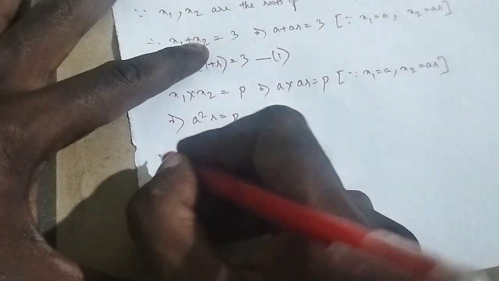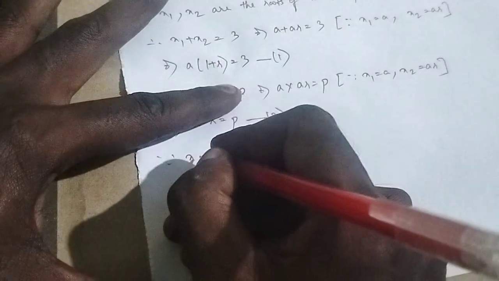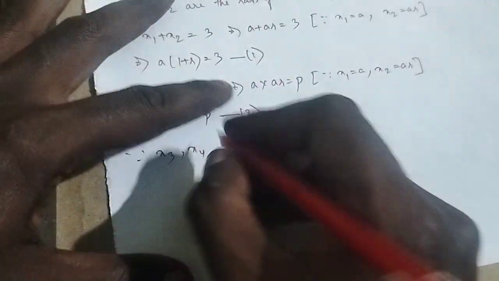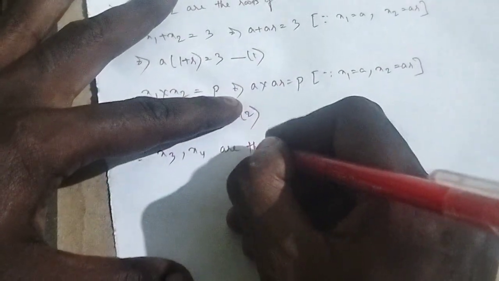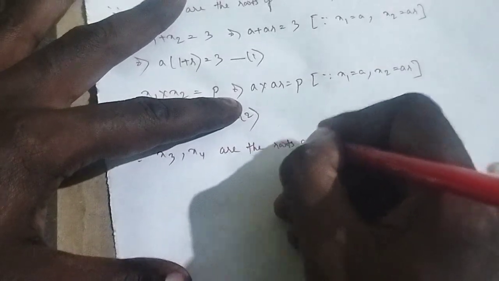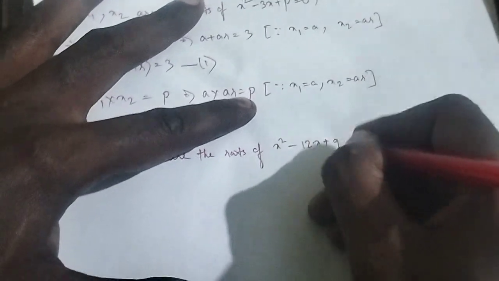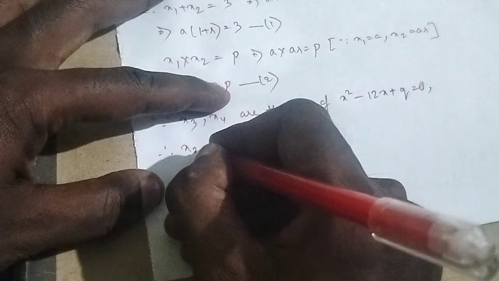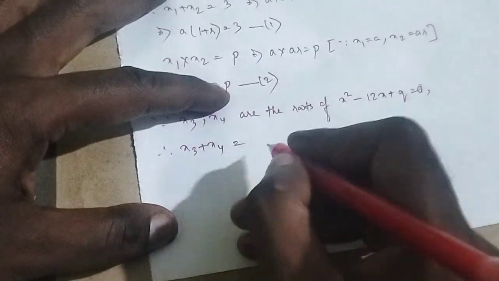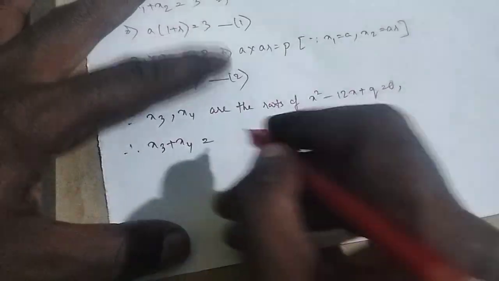So again I will write x3 and x4 are the roots of, what was the equation? x square minus 12x plus q is equal to 0. As x3 and x4 are the roots of this equation, therefore x3 plus x4, the sum of the roots, is minus b, that means 12.